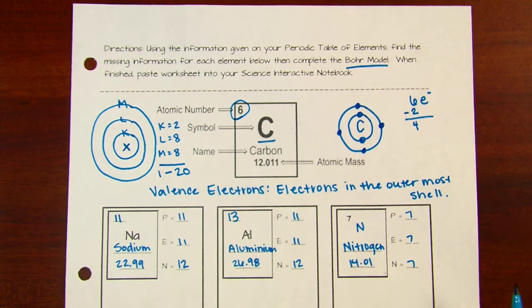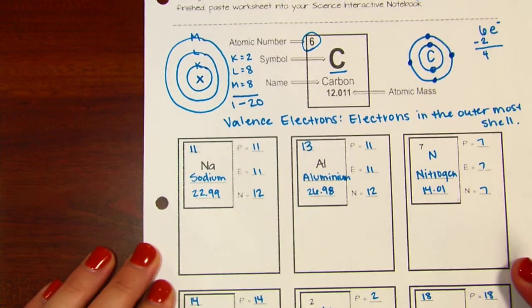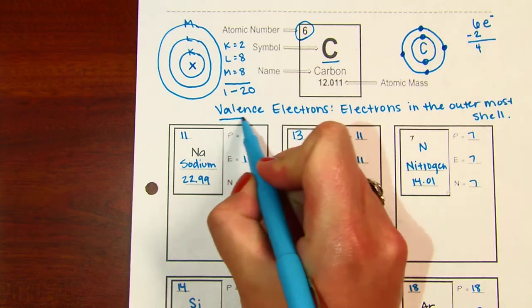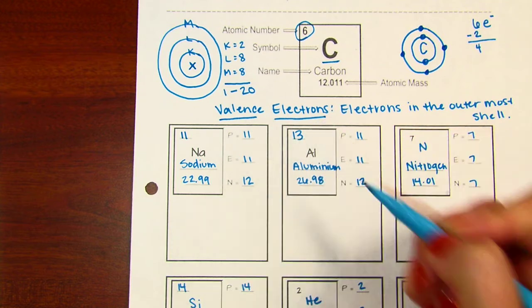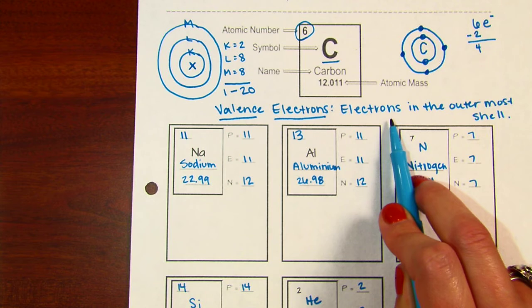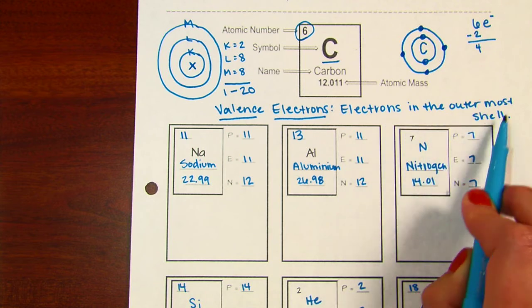Let's move down to one of our other examples. Before we do another example, I want to talk about this vocabulary word, valence electrons. Valence electrons refer to the electrons in the outermost shell.